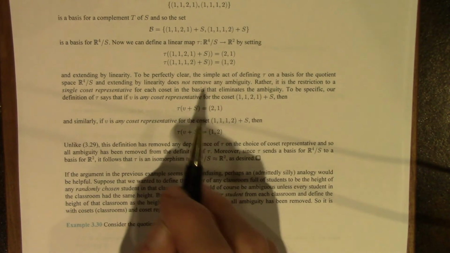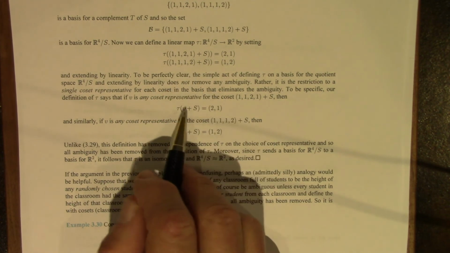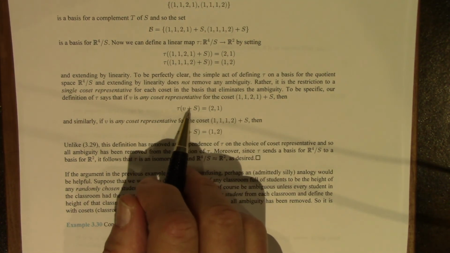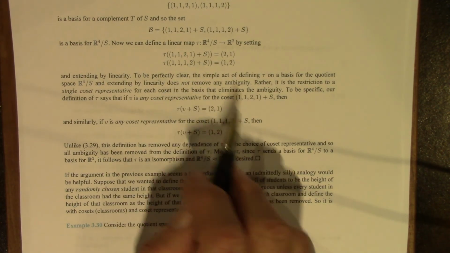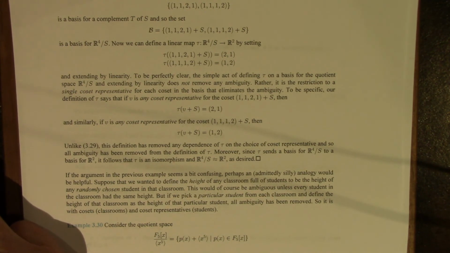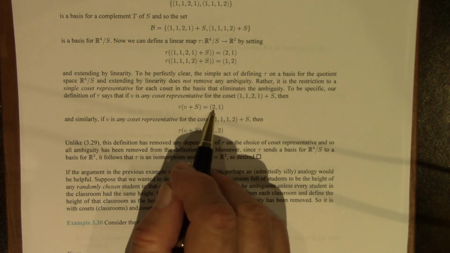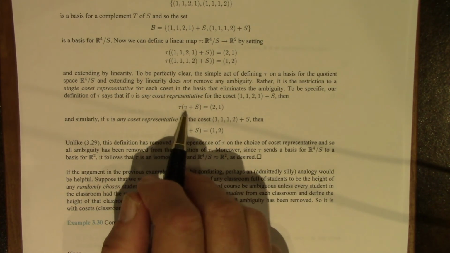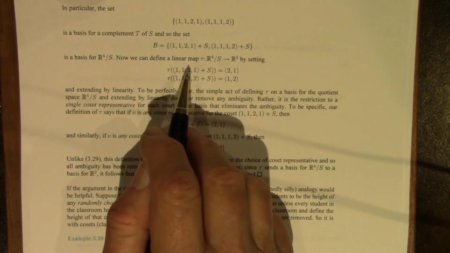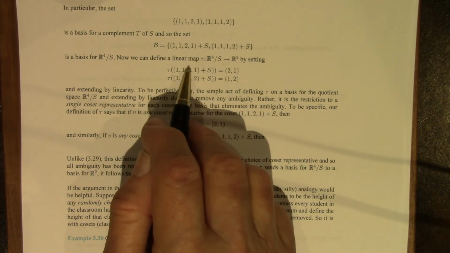Okay. So if you take any vector little v in this coset, tau of that v plus s, it's the same coset as this, therefore it's the same value. So this does not depend on the choice of coset representative because we specifically use this representative to define tau, both cases here.